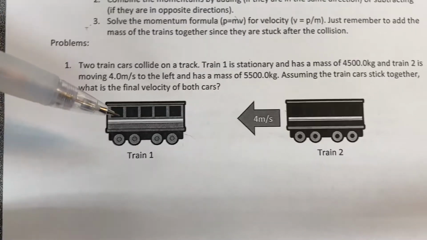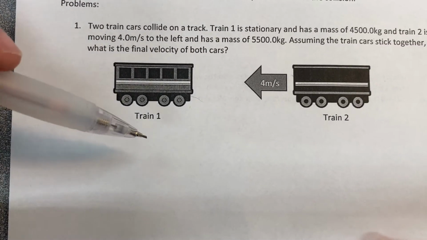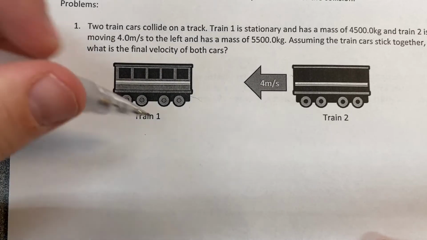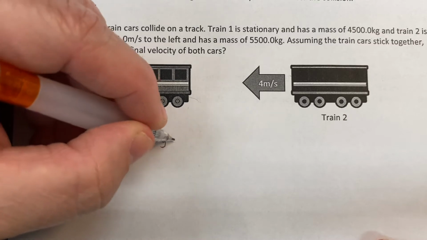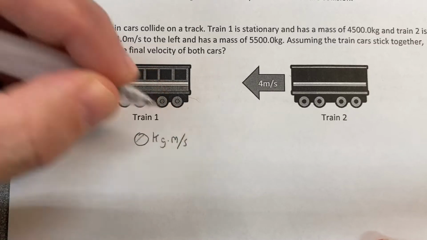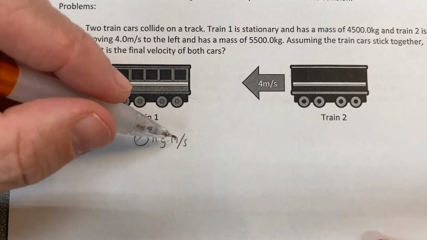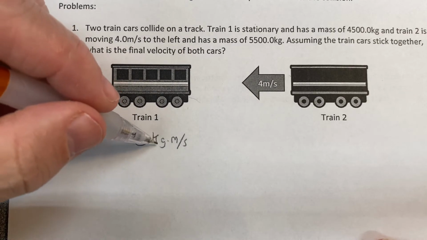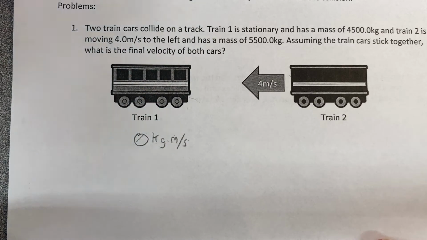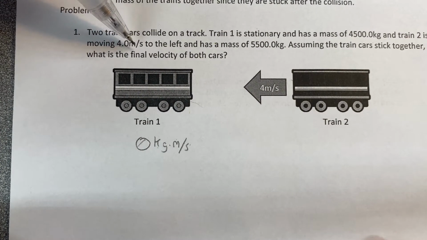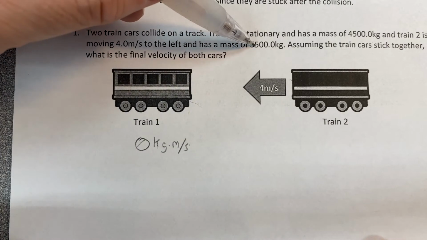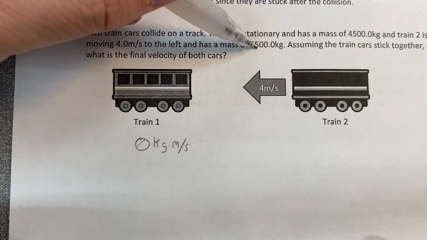So the first problem was really simple because train number 1 is not moving. So its momentum is 0 kilogram meters per second. And we want our units to be in SI units for momentum. So we're always going to put things in kilograms, meters, and seconds. And train 2 is going 4 meters per second to the left and has a mass of 5,500 kilograms.